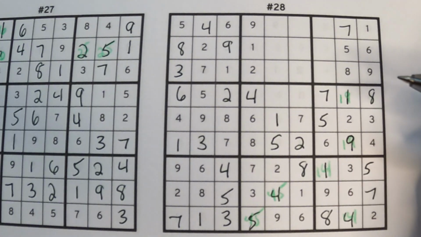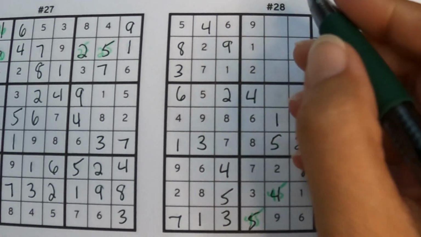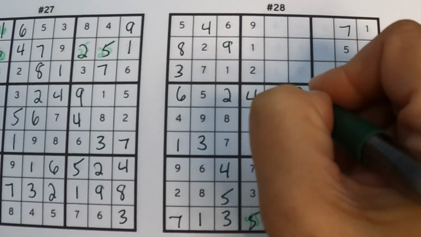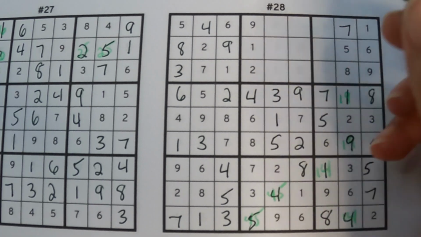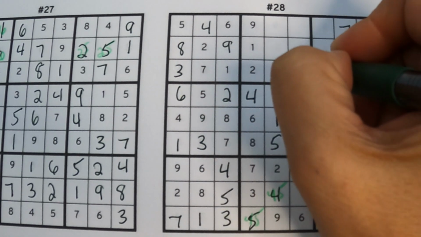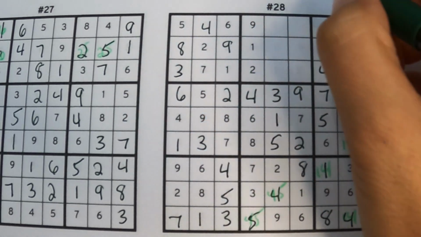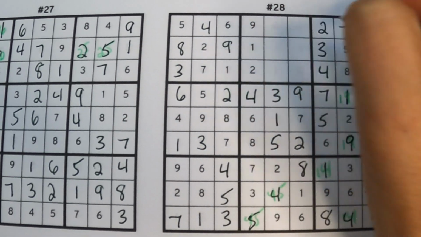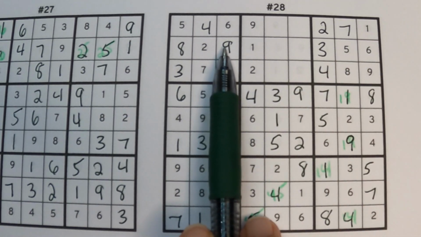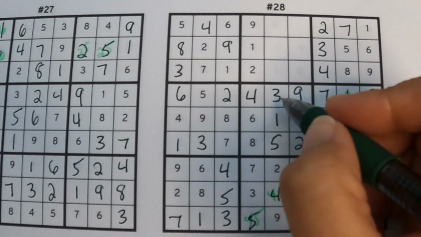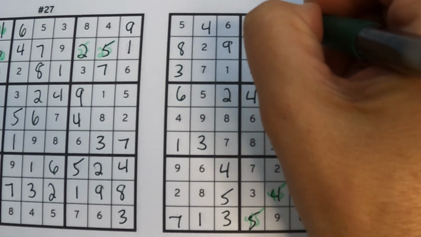For this box now, we're missing 3 and 9. We've got a 9 here, so 3, 9. For this box, we're missing 2, 3, and 4. We've got 2 and 3 here, so this is our 4. 2 here, so 3, 2. For this top row now, we're missing 3 and 8. We've got a 3 here, so 8, 3.